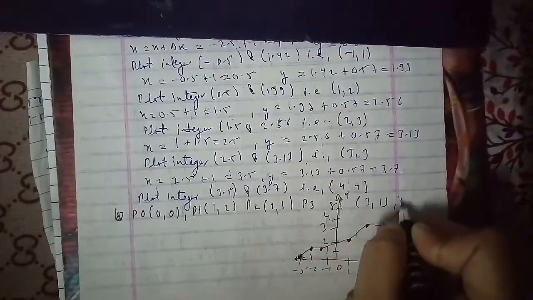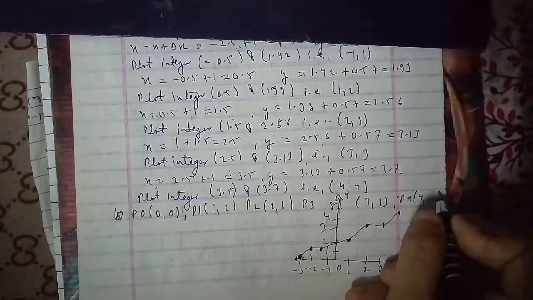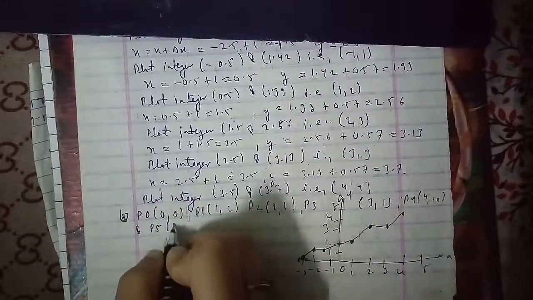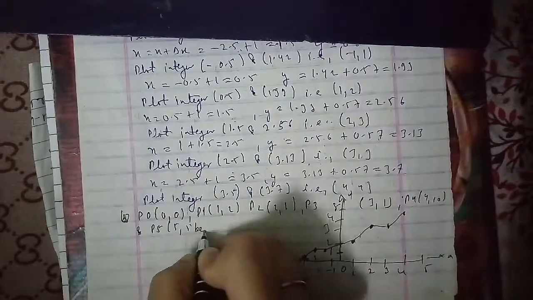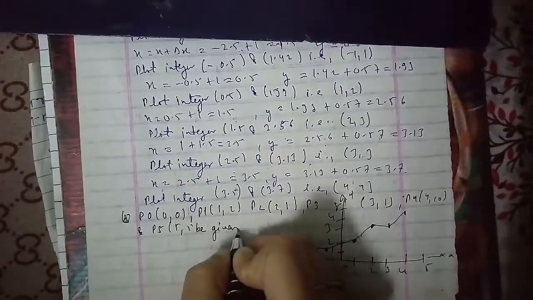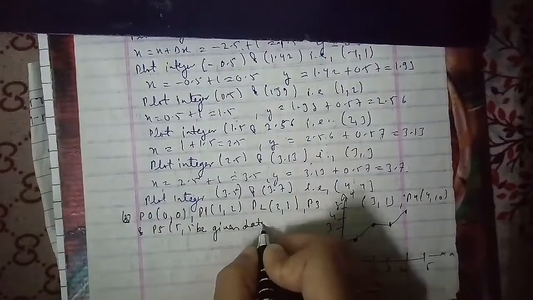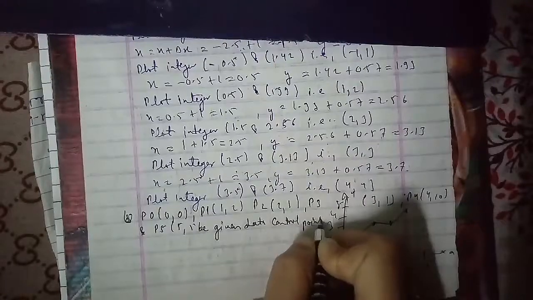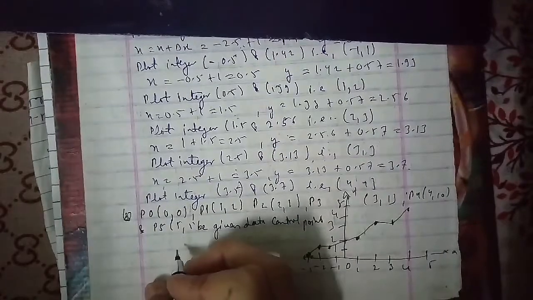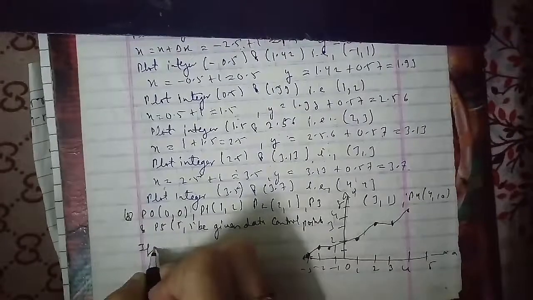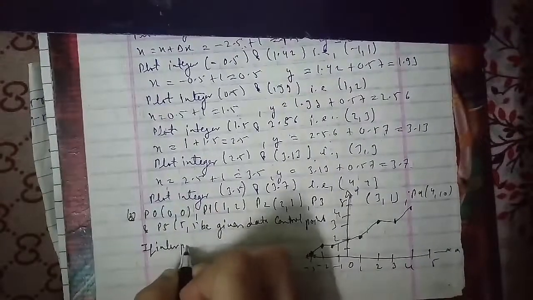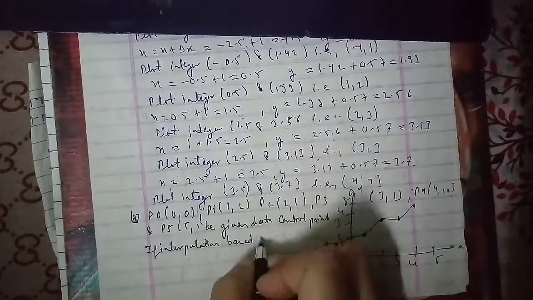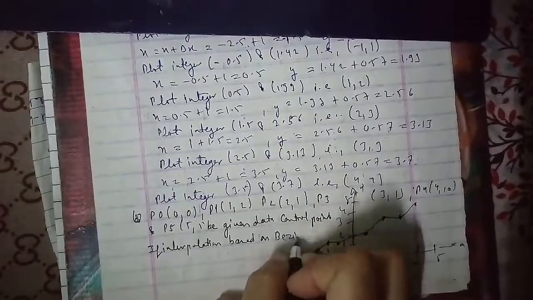Given data control points, interpolation based on the Bezier curve is used to find a curve interpolating these data points.